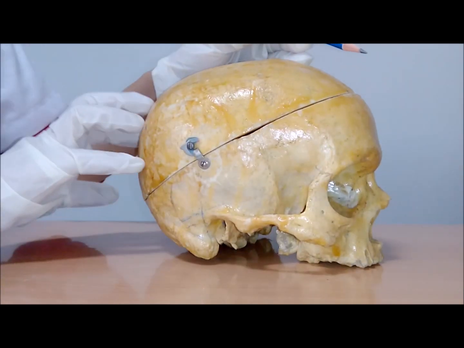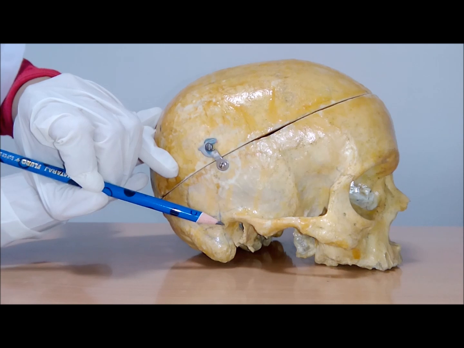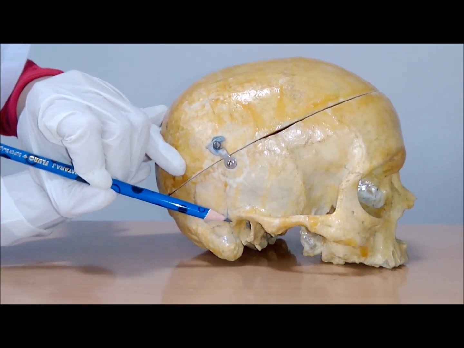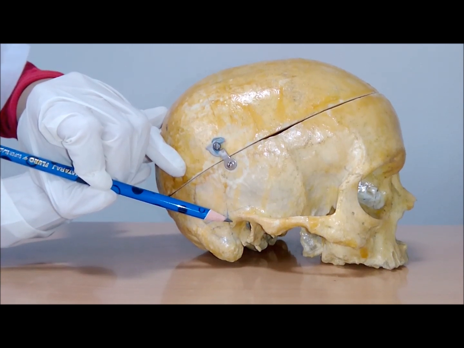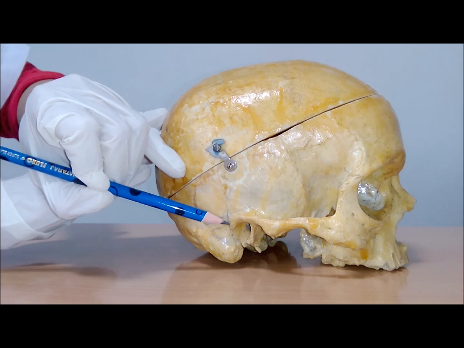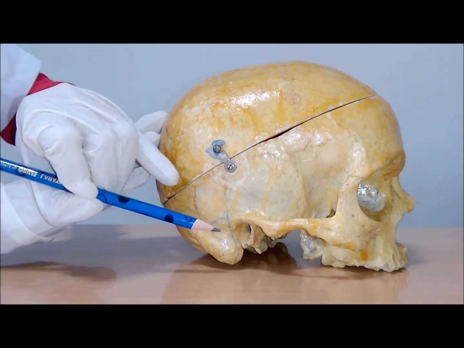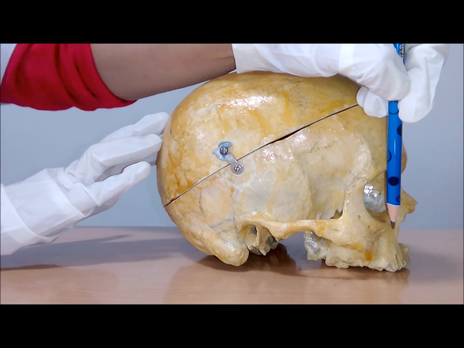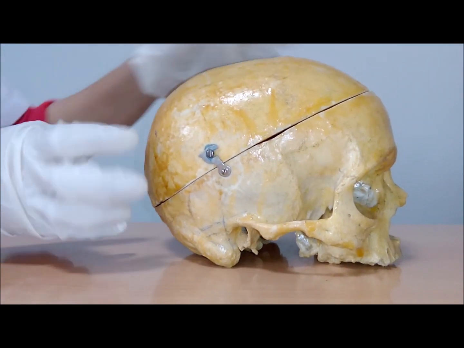Then the porion point. This is the porion point. The highest bony point on the upper margin of the external auditory meatus is the porion point. This porion point is used quite a bit in cephalometric analysis because it forms the Frankfurt horizontal plane from porion to orbitale. So these two points are very essential for the Frankfurt horizontal plane.